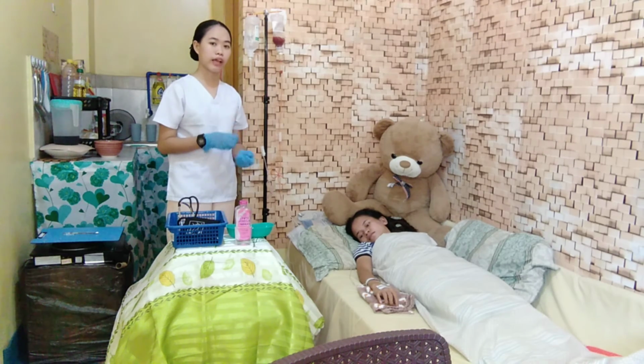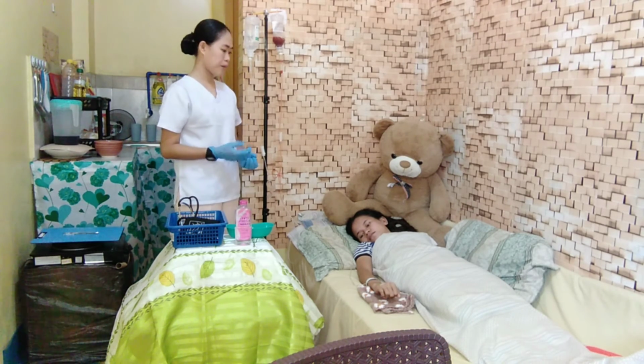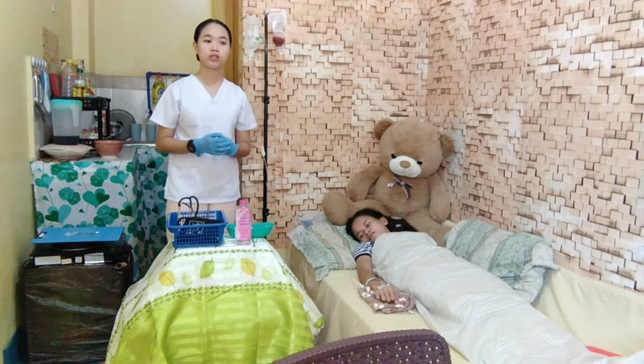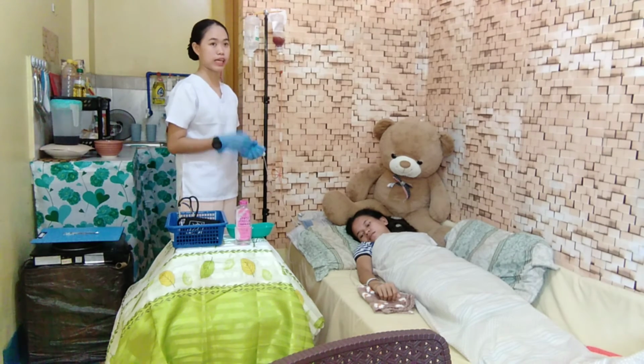If any reaction is suspected, notify the blood bank and also the physician of our client.